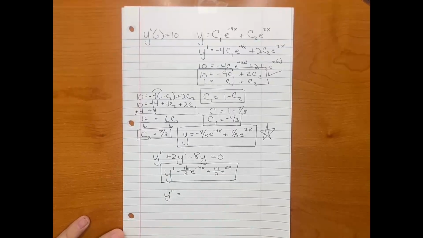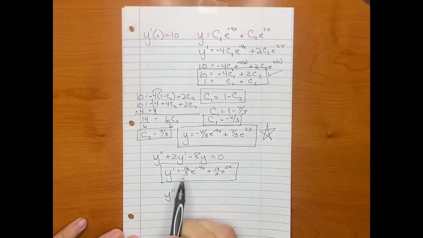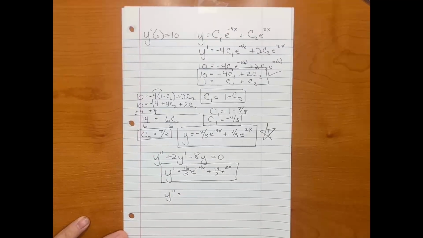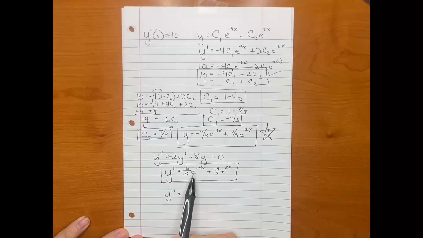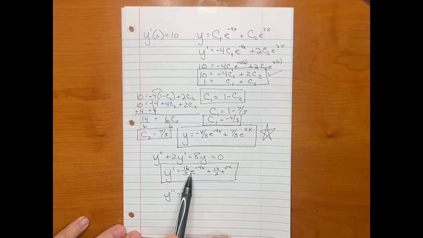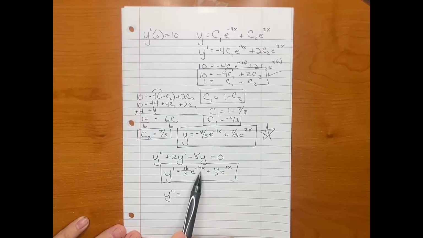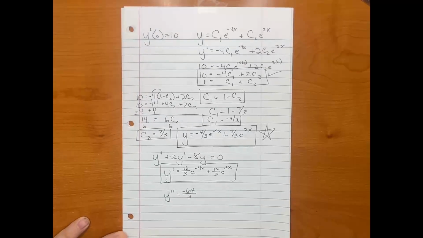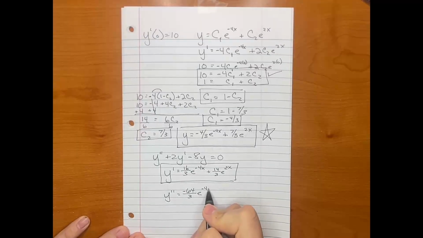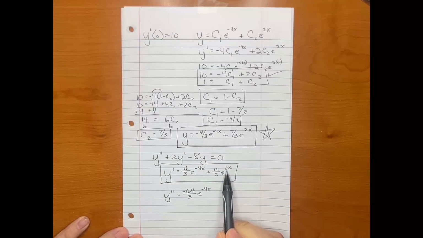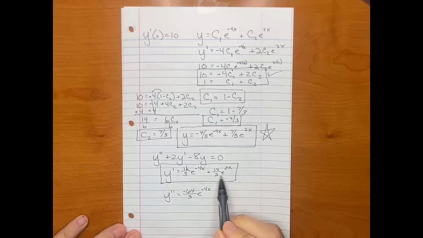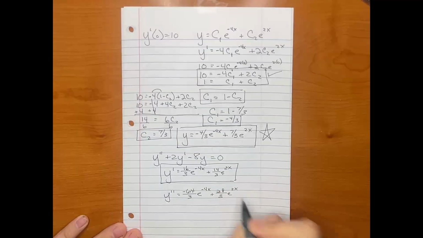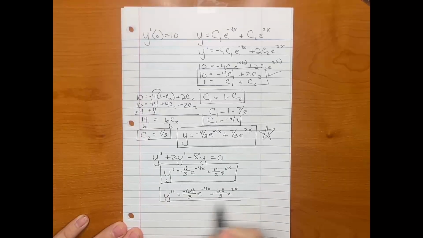So let's do the second derivative of y. Let's take the derivative of this once again. And so we got e to the negative 4x. This would be negative 4 times e to the negative 4x. The negative 4 comes out front, so that'd be negative 64 thirds e to the negative 4x. E to the 2x will be 2 e to the 2x. The 2 comes out front, so this would just be 28 over 3 e to the 2x. Okay, and that wasn't too bad either, to be honest with you.